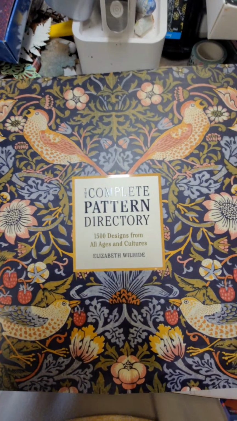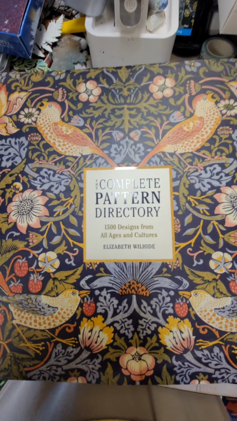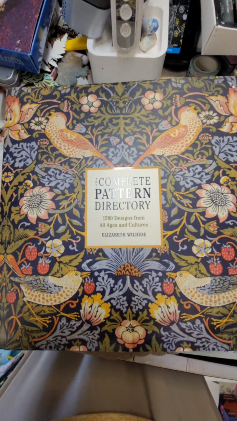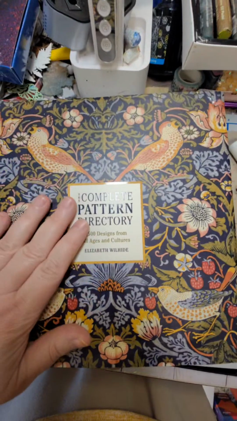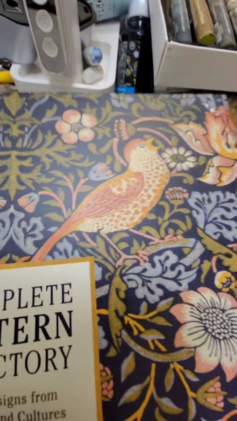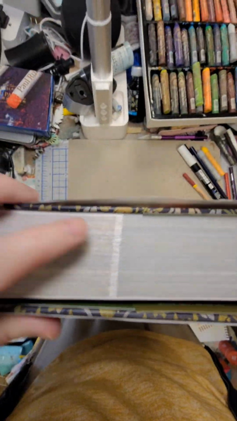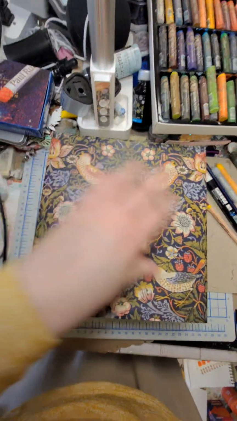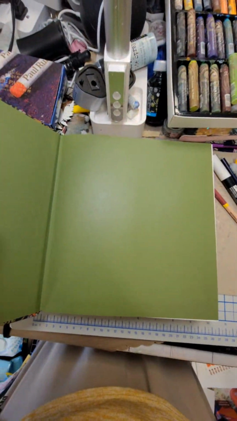I wanted to do it horizontally, but apparently I can't get my act together here. And I don't feel well, so I'm sorry. But before I forget it, I wanted to show you this book. Now, it's a very big book. Let me show you the thickness here. So very, very large. But it goes through a ton of pattern categories.